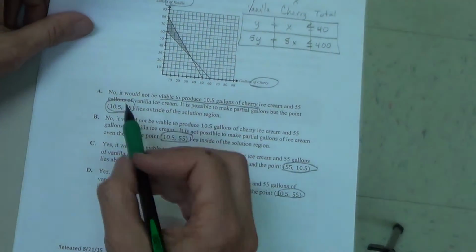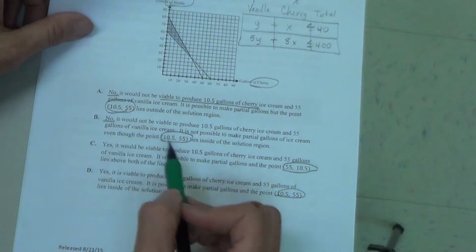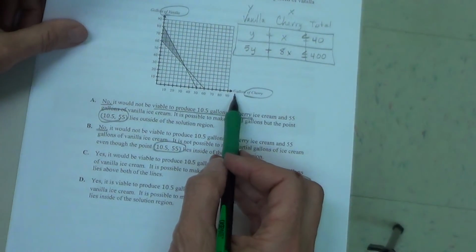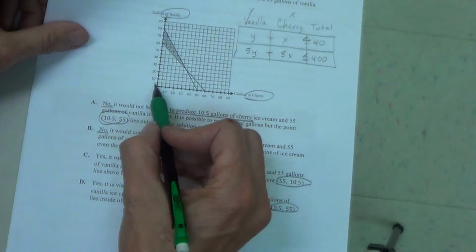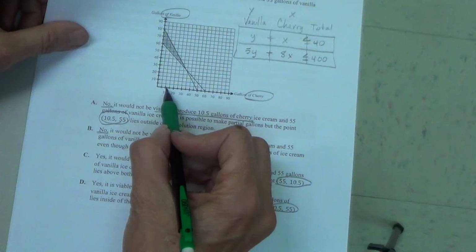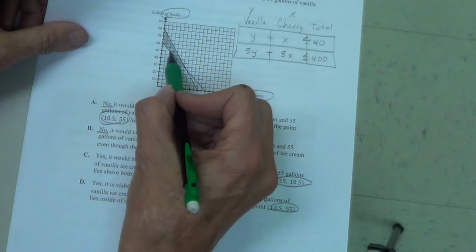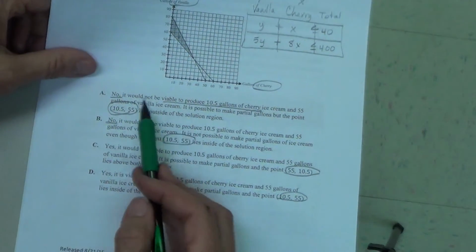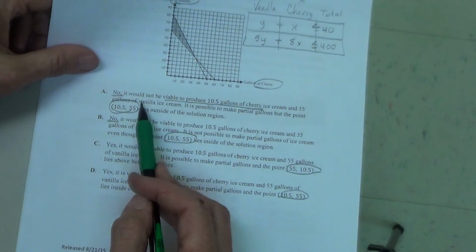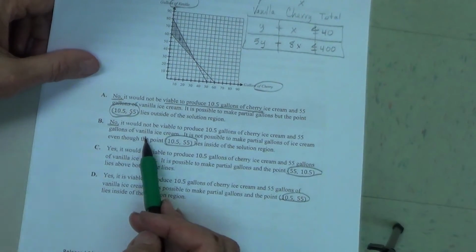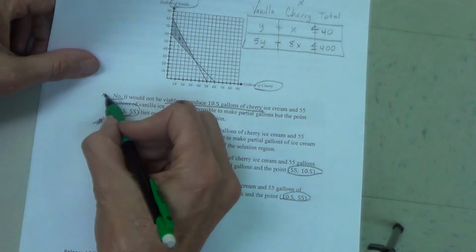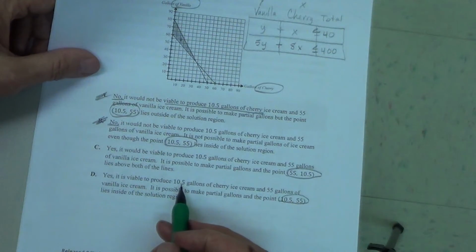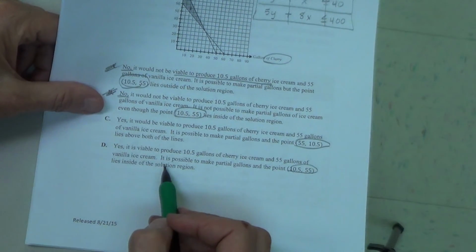Let's see what's different. It says that no, it's not viable here. So let's go to cherry, and let's go to 10.5 gallons. That's about 15. 10.5 gallons would be right around 10. And up to 55. It's right about there. That means it is in the solution set. So when it says no, it's not viable to produce this much, that would be incorrect because it's within our solution set. So yes, it would be viable.